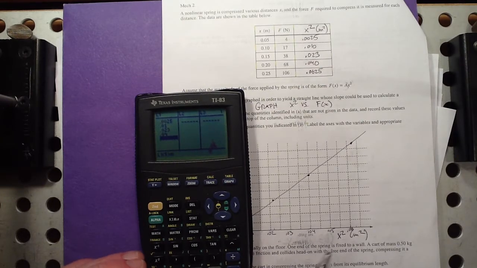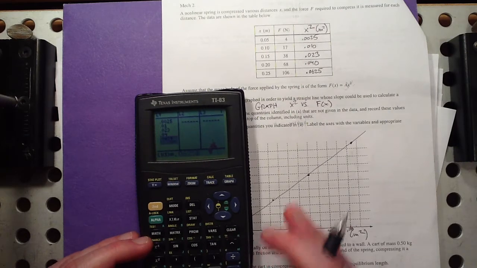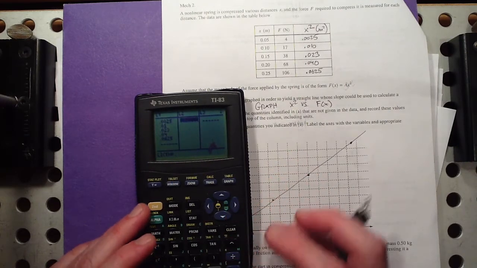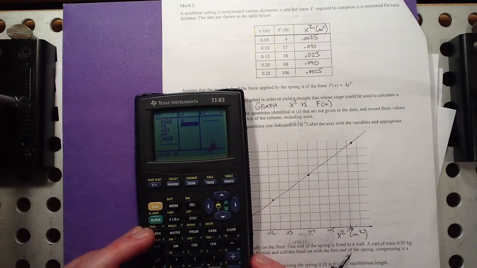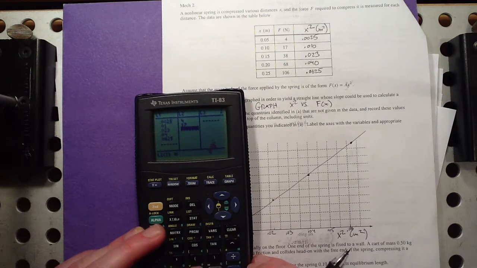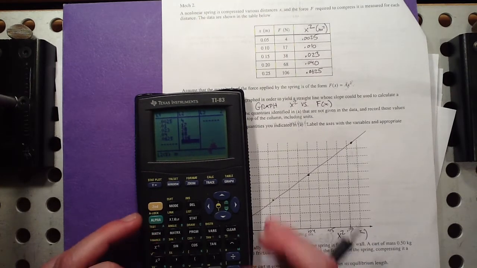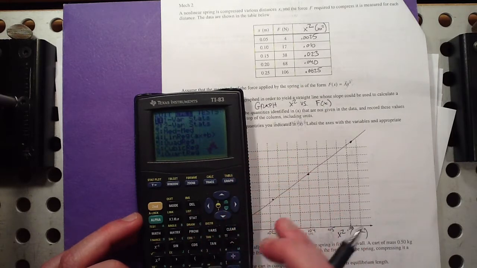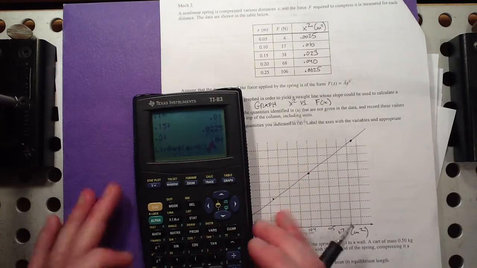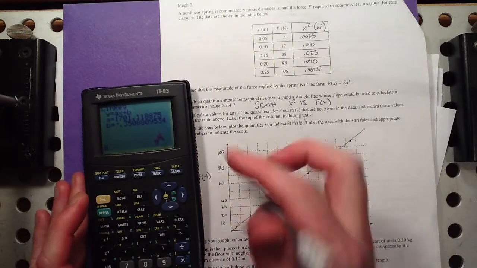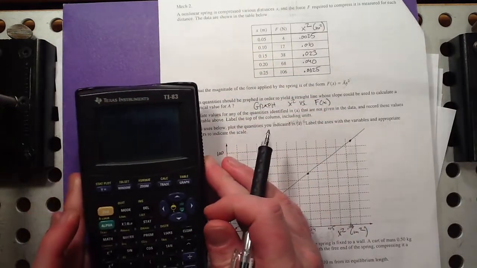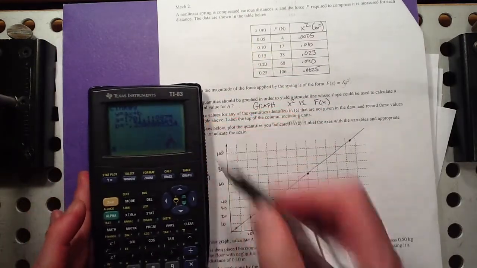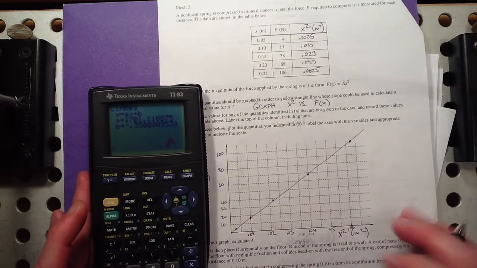You want to do this as fast as you can, because your time will be better spent elsewhere. The forces are 38, 68, 106. Stat calculate line of best fit. It looks like the slope is 1701, and there's a tiny y-intercept, which we would expect.